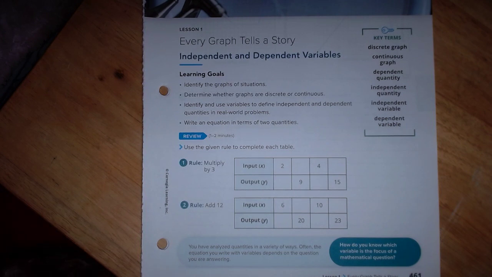And this lesson is on graphing. Every graph tells a story. Today we're going to be talking about independent and dependent variables. Hopefully you already watched the video that I had, an additional worksheet on independent and dependent variables. If not, you should go back and find the link for that and watch that first, please.